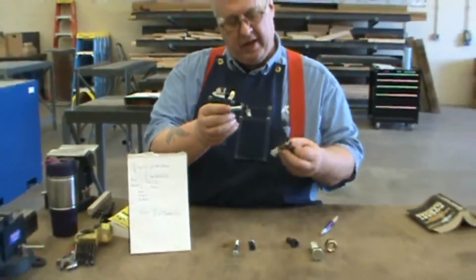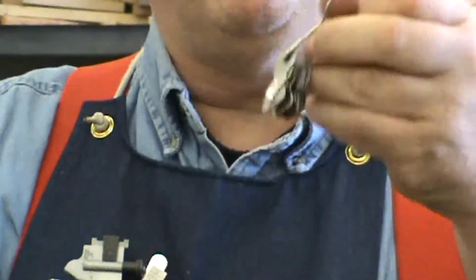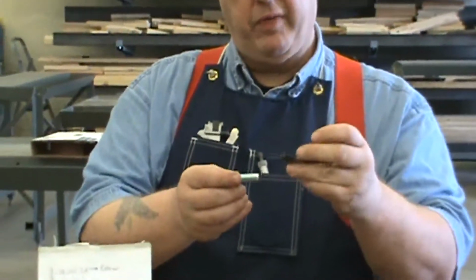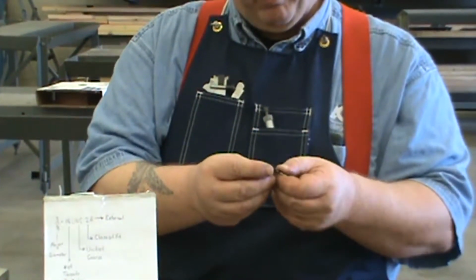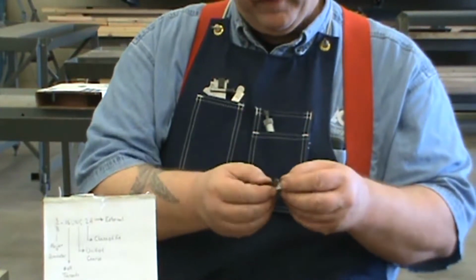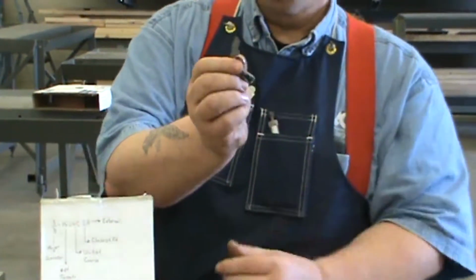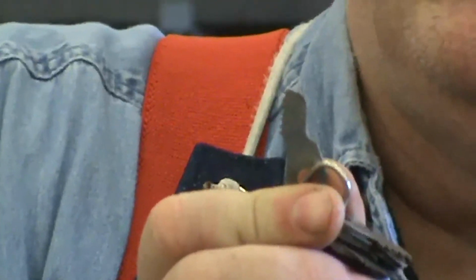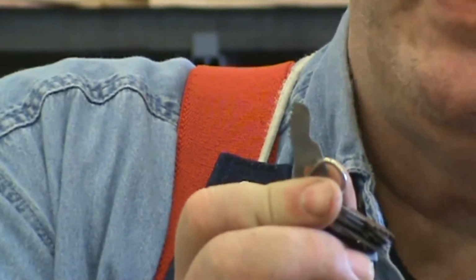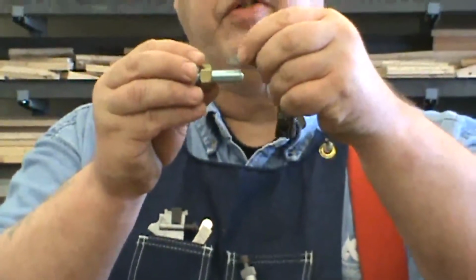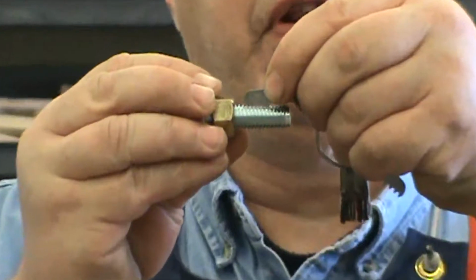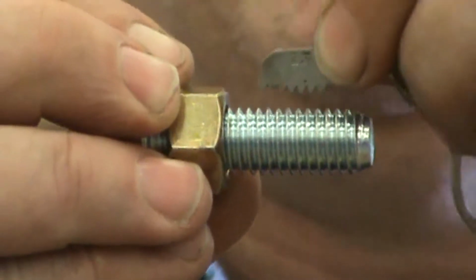Now this little thing here, it looks like a bunch of little teeth. This is called a pitch gauge. I'm going to look in here, and we'll set this down for a minute, and I'm going to find the right pitch gauge. Now on here are numbers. 11.5, 13. That's a 13 threads per inch pitch gauge. So I can take this, I can put it in the threads like this. It matches up perfectly. If it doesn't match up perfectly, it's not that pitch. And I know that I have a 13 pitch.